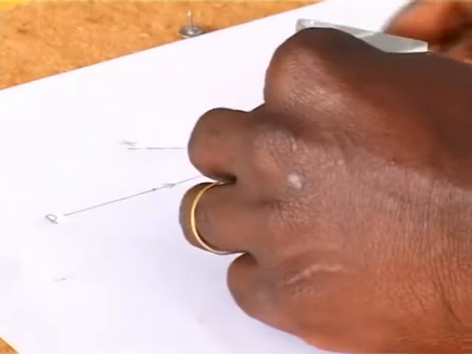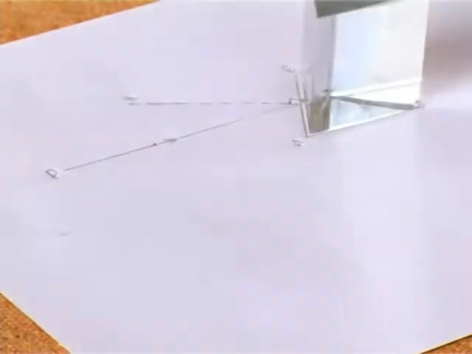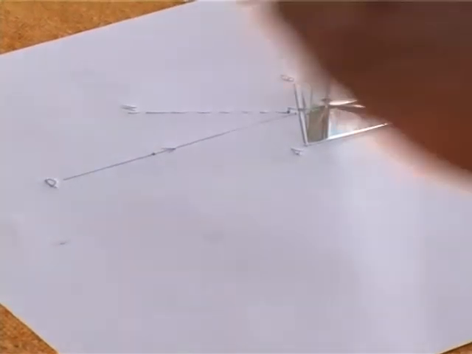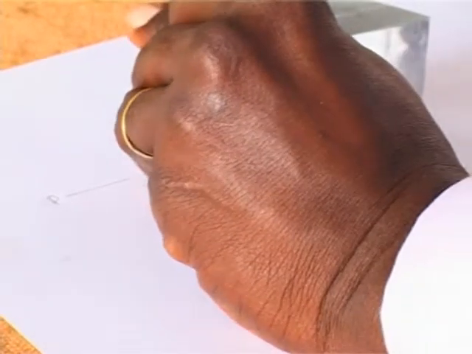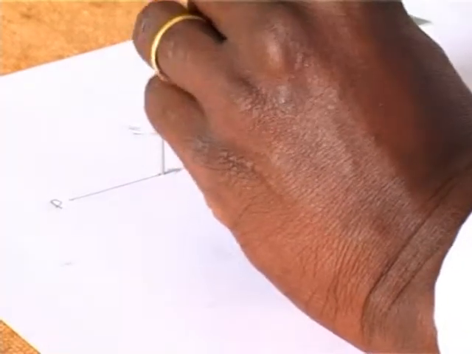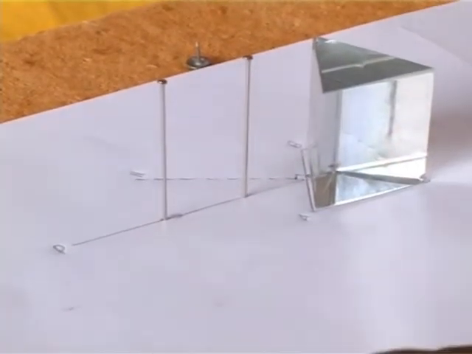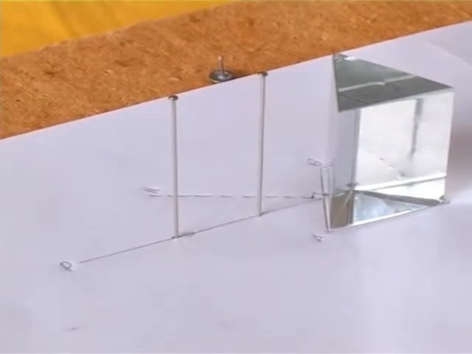Replace the glass block. Fix 2 optical pins along the line PQ, and later view the images of the pins from the opposite side of the triangular glass prism.